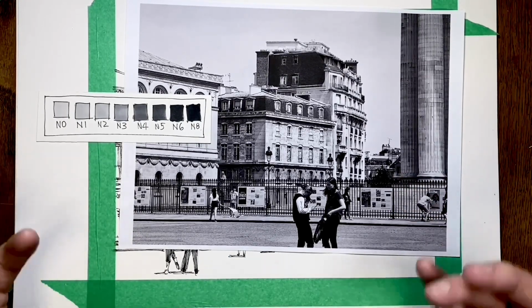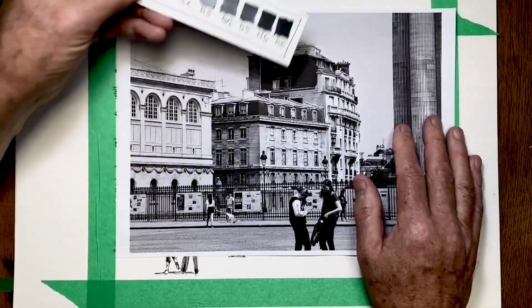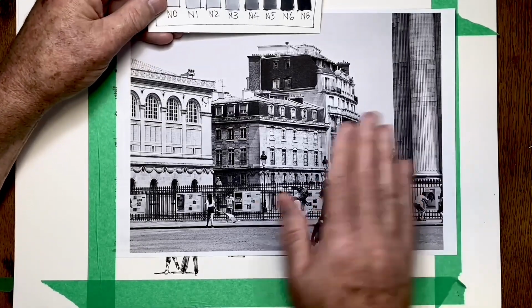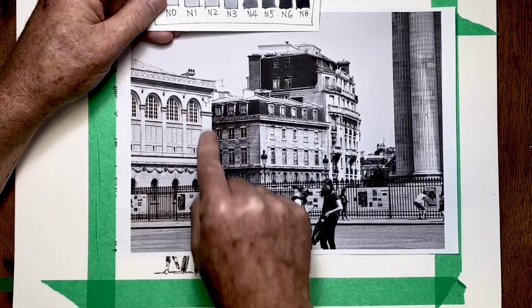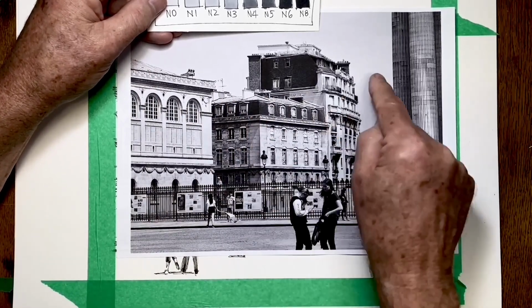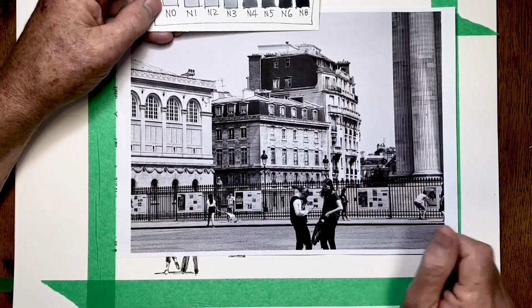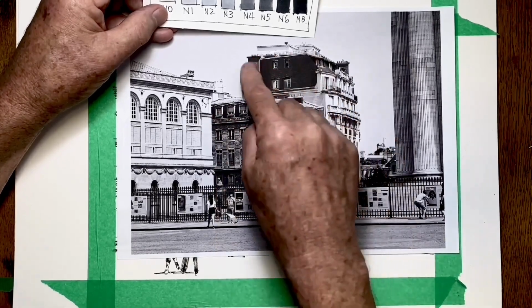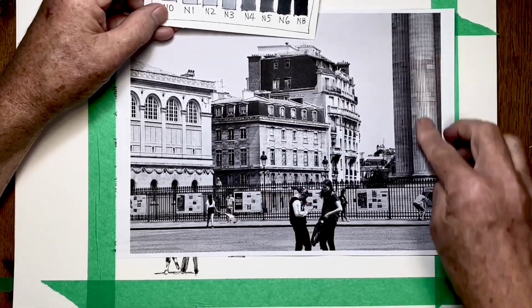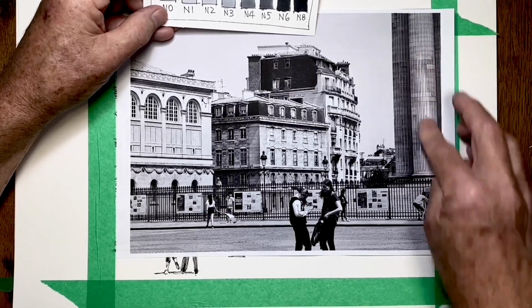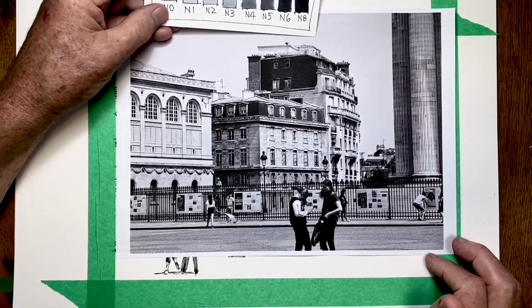Lighter shades are going to be white, because what I want to show most clearly is the full sunlight on these buildings. Then I'm going to have these facades that face the sun white. These side walls have tone on them because they're in shade and shadow. And this section here of this column, which is in sunlight, I'll leave as the white of the paper.